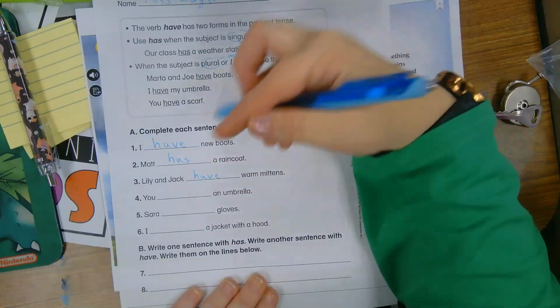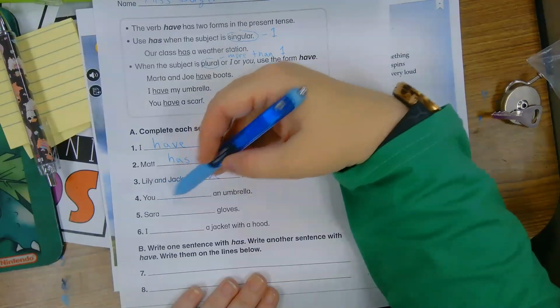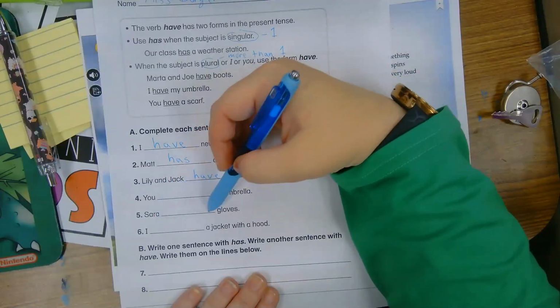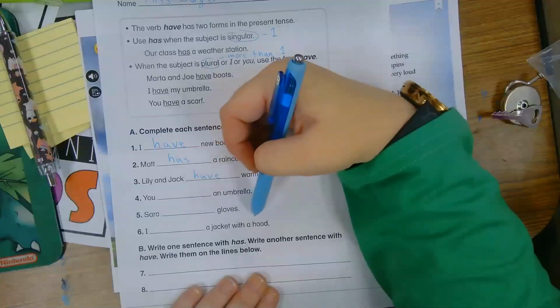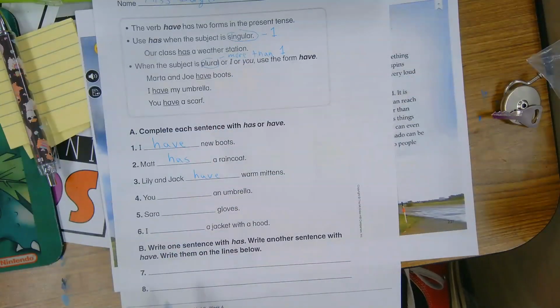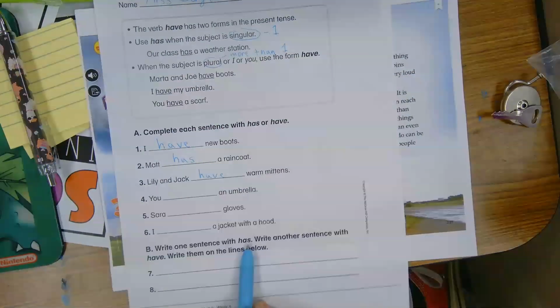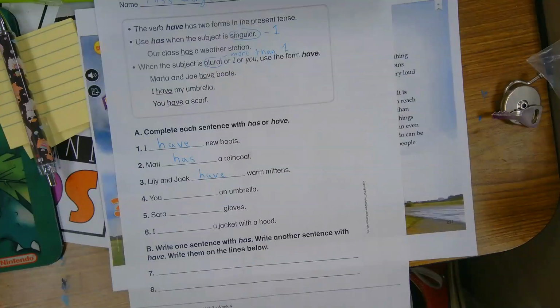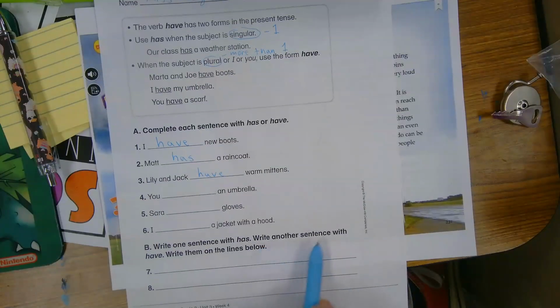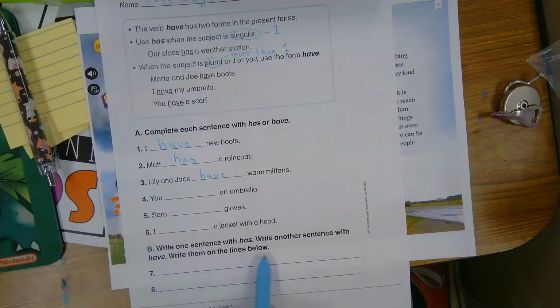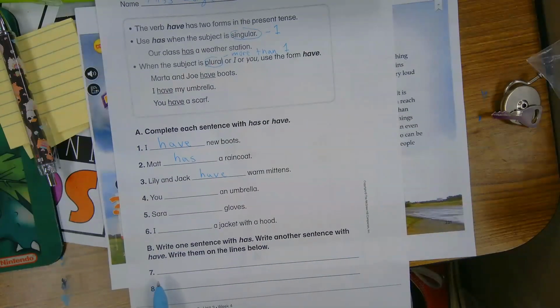All right, so now I want you to try the next 3 on your own. So you blank an umbrella, Sarah blank gloves, I blank a jacket with a hood. And then after you do that, you're going to write one sentence with has. So remember, has is what we use for singular, for one subject. Write another sentence with have. Write them both on the lines below. So on 7, you're going to write a sentence that uses has, and on 8, you're going to write a sentence that uses have.